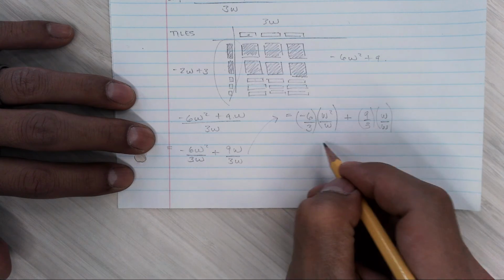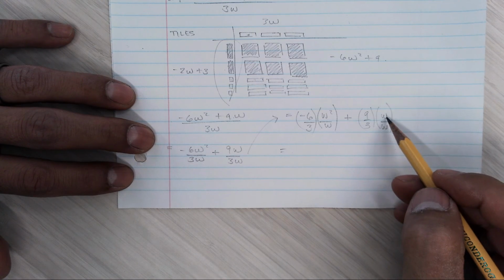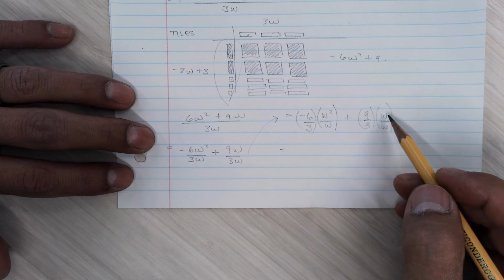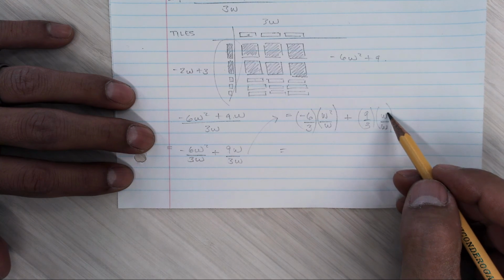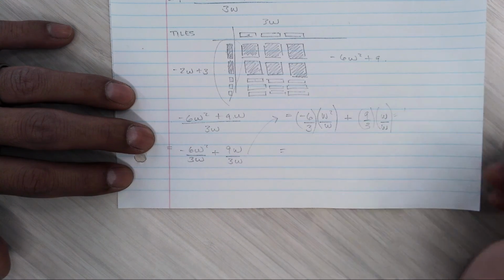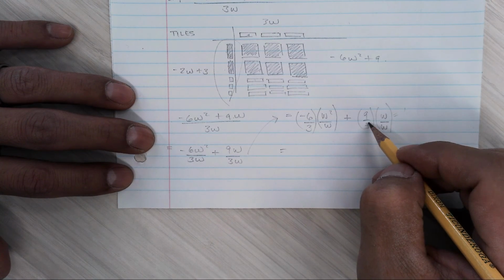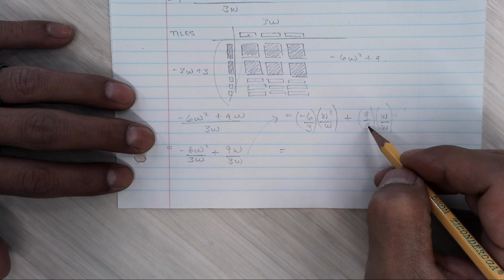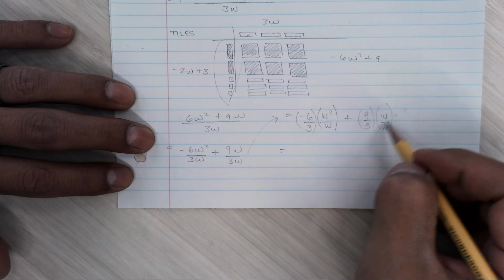Okay. Oh, by the way, in case you didn't see, I just simply got rid of these w divided by w, because what is w divided by w? Well, it's just equal to 1, right? Well, what's 1 times anything? Well, whatever that anything is that you're multiplying it by. Okay? That's why the w just disappeared.